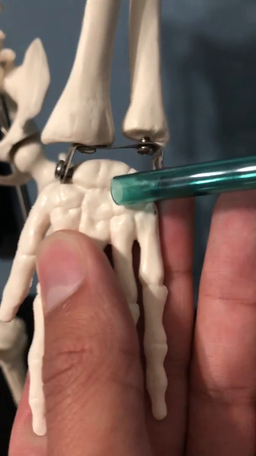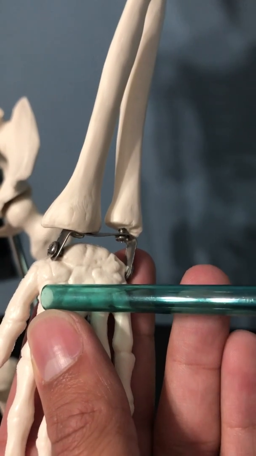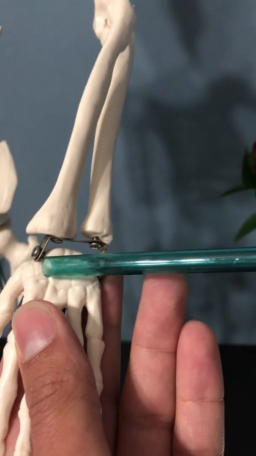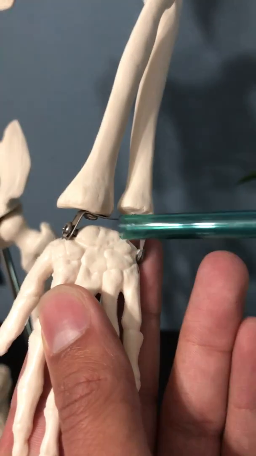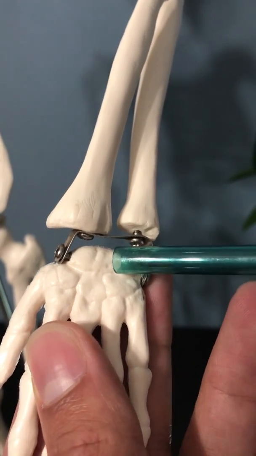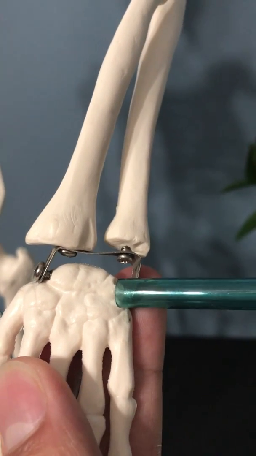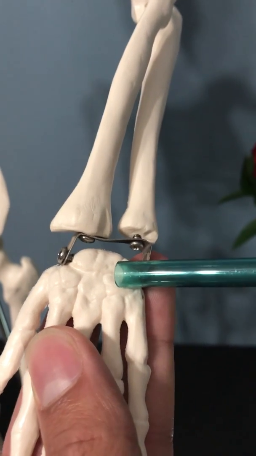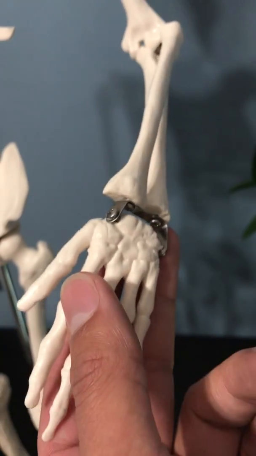Then if we move closer to the hand, we're going to find the trapezium. We have the trapezoid right here. Then we have the scaphoid right here. Then we have the capitate right in the middle. Then we have the hamate, which is right here. Then we have the pisiform right here. And then in the bottom of the pisiform, we can find the triquetrum. Then we have the lunate, which is this one right here. And that's the bones of the wrist.